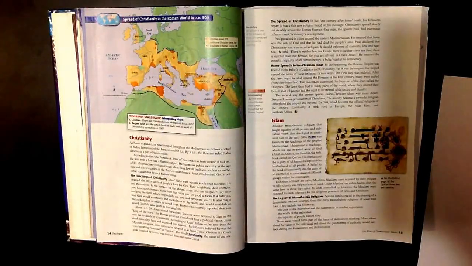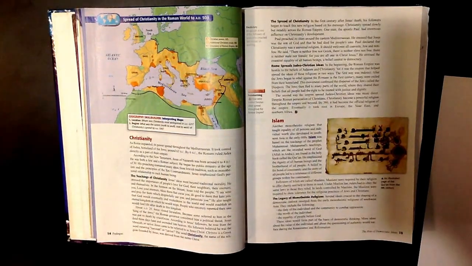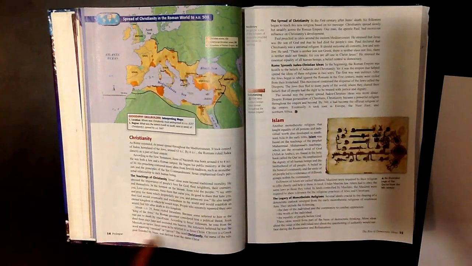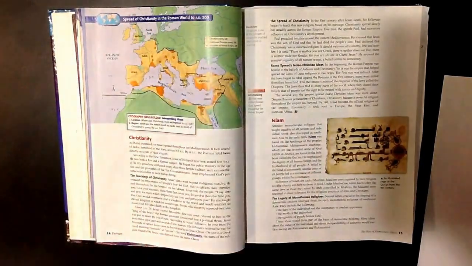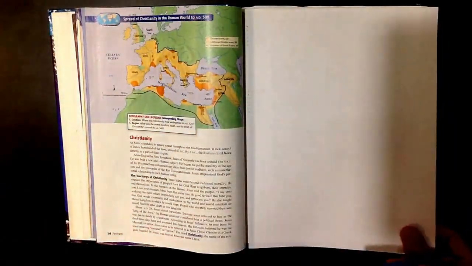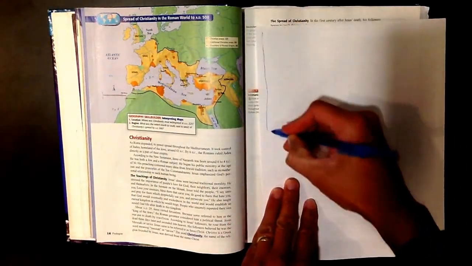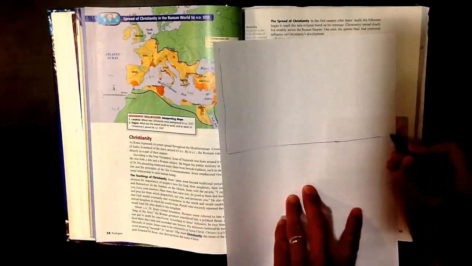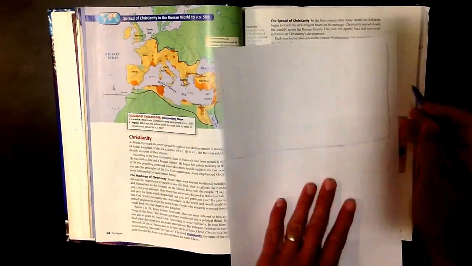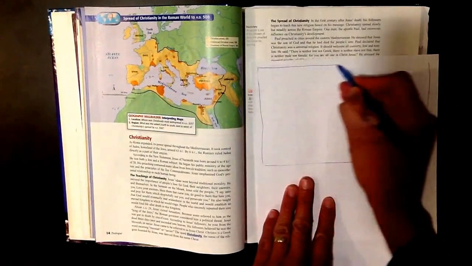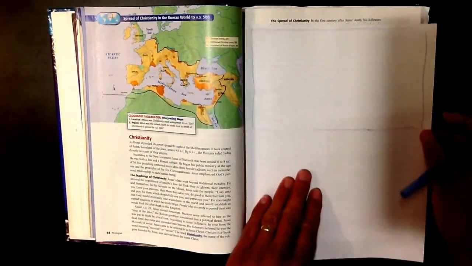For drawing the freehand map of the spread of Christianity and Judeo-Christian traditions, you want to look on page 14 of your textbook. Here's the map right here. Here's my sheet of paper. I'm going to draw the map in just the top half of my sheet of paper. I'm going to be putting some information on the bottom half of my paper and doing some other things with the map.